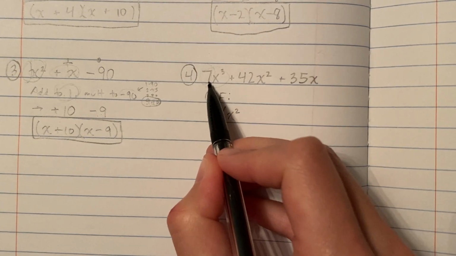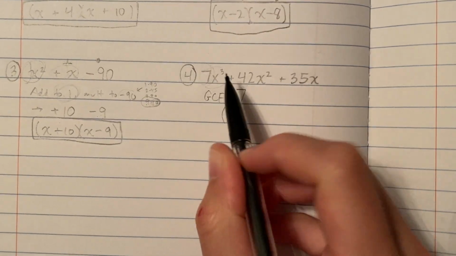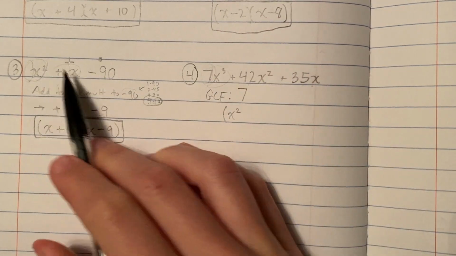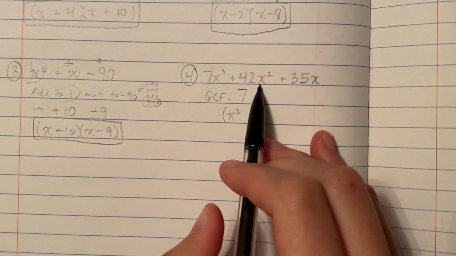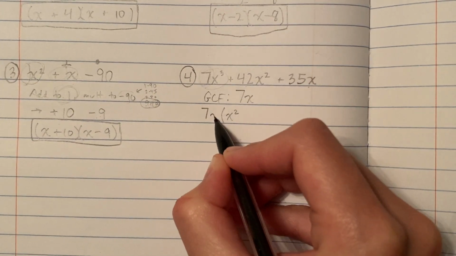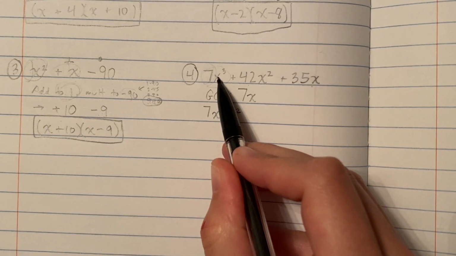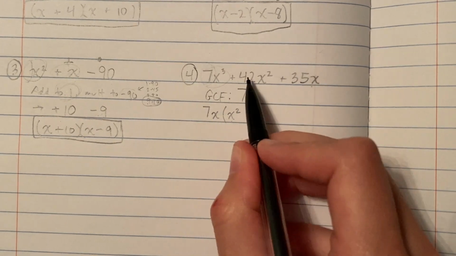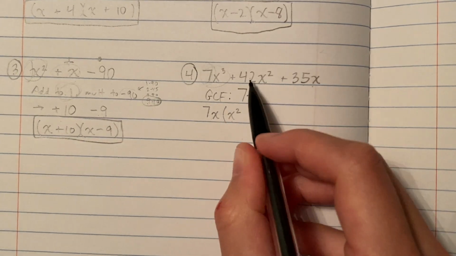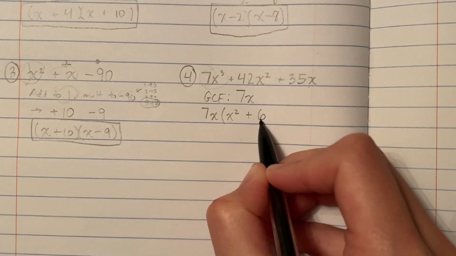And so I noticed that this can be divided by 7, this can be divided by 7, this can be divided by 7. And I also noticed there's an extra x on each of these. Like over here, I had 2 x's, 1 x, no x's. Here I have 3 x's, 2 x's, 1 x. There's an extra x. And so my GCF is 7x. Okay, so 7x times x squared is 7x to the third. 7x times what is 42x squared? So 7 times what is 42? If you don't know, you put in your calculator 42 divided by 7, get 6.